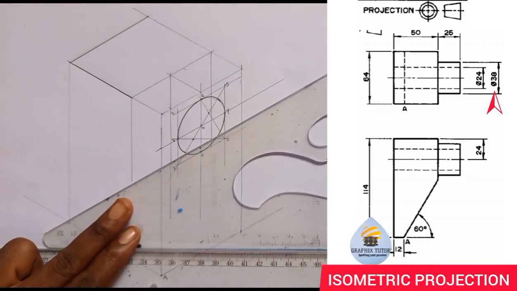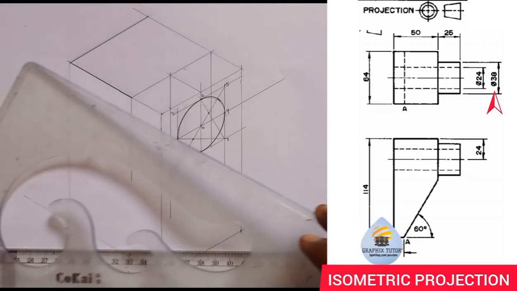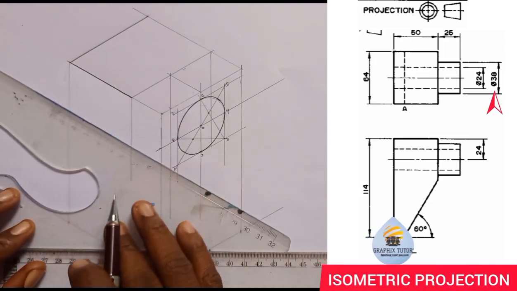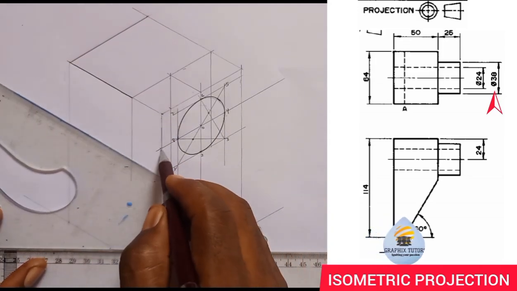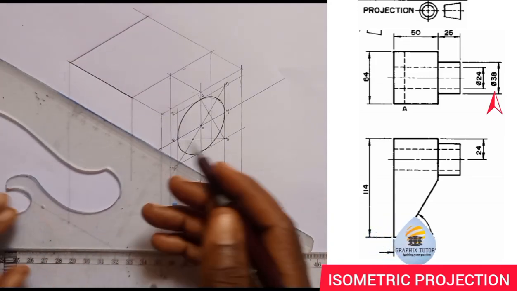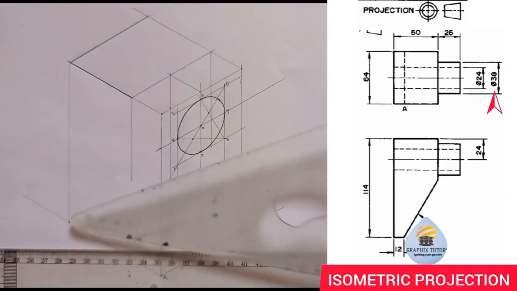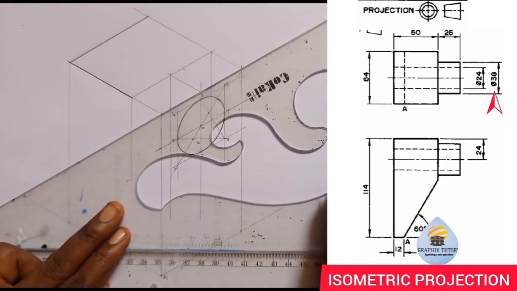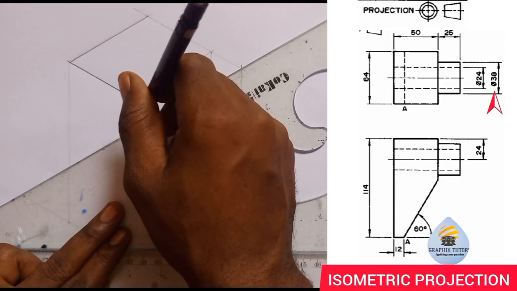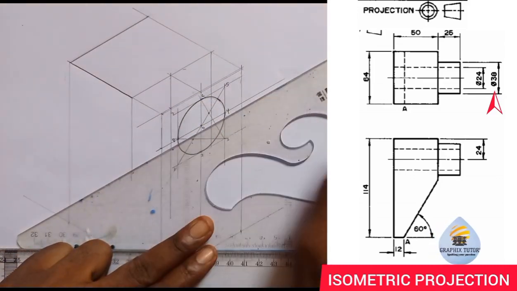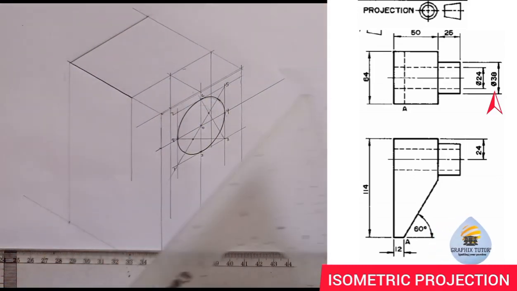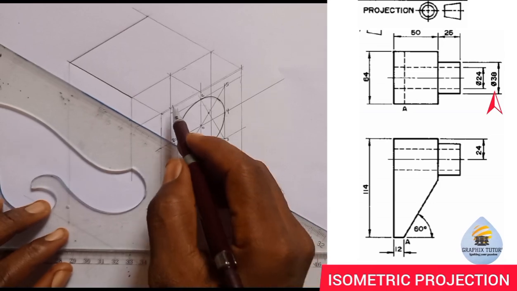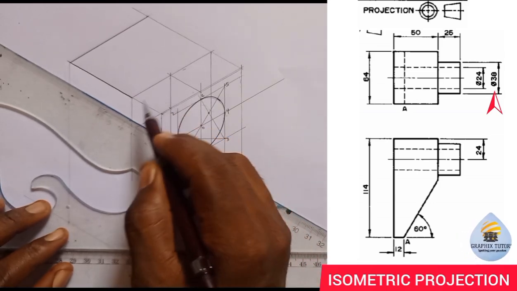Look at what I'm about to do. I'll also come here too. I'll do the same thing from this point. Or instead of stressing yourself, you also draw the line this way, passing through that point. Can you see that? Then you can measure the same 19 you did there.